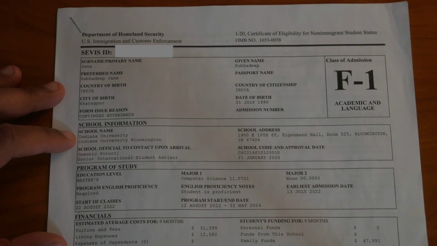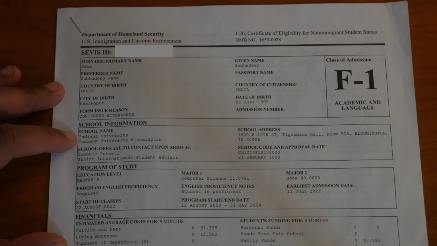You will see colleges are known by maybe 2 names or maybe 3 names, or maybe your computer science college, the College of Computer Science, is known by something, and then your major university, the parent university, is known by some other name. So both of the names will be written over here.